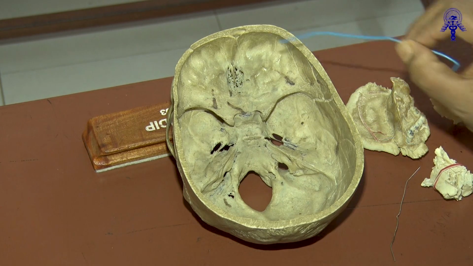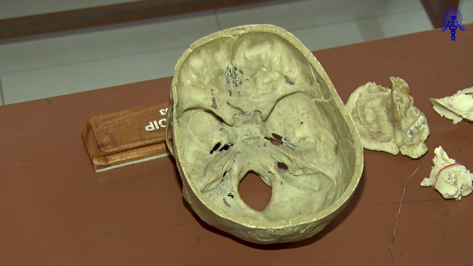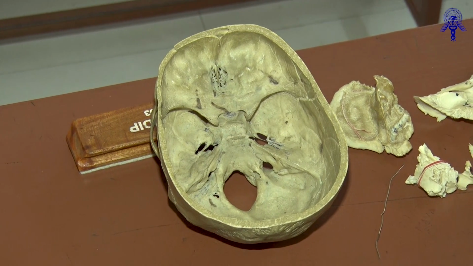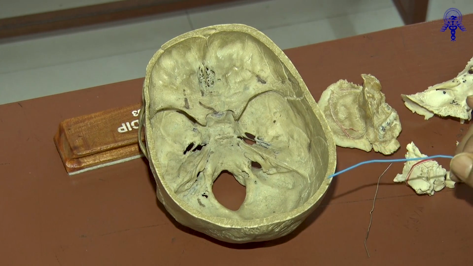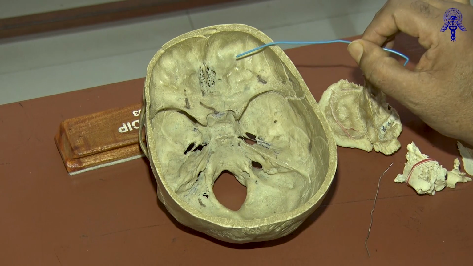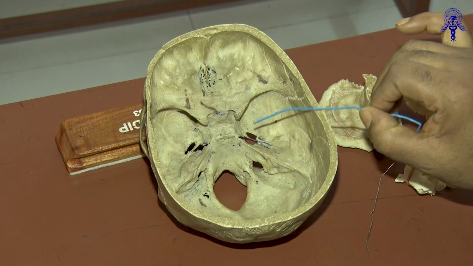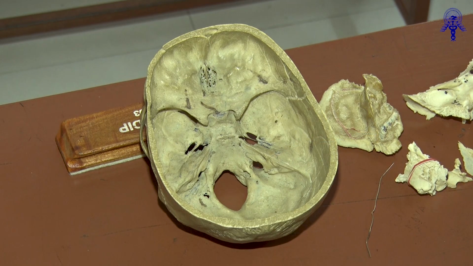Here, usually some foramina are commonly asked in the exam, and I will ask about these foramina. These foramina lie in different fossae: the anterior cranial fossa, middle cranial fossa and posterior cranial fossa.